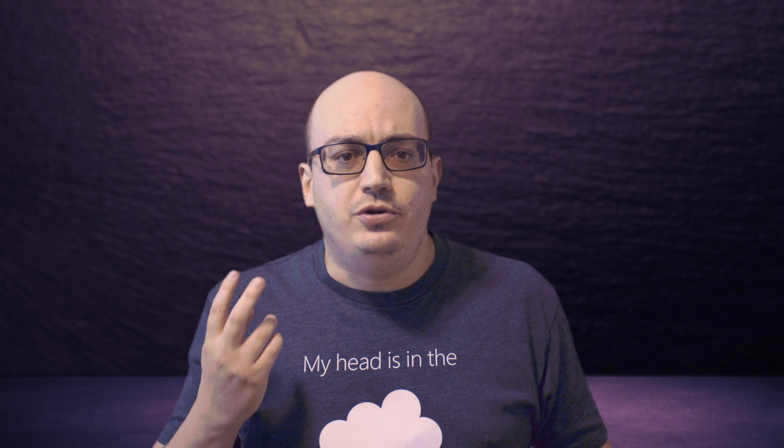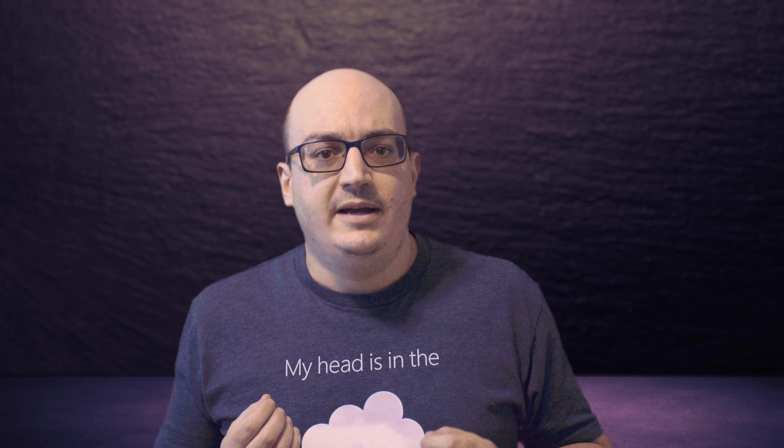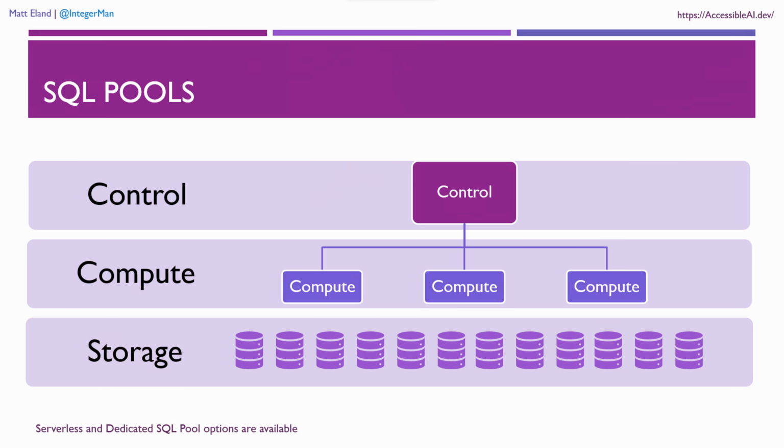One of the reasons that Synapse is so scalable is because it relies on two separate but related pools, a SQL pool for querying and a Spark pool for data processing. In a SQL pool, there's a single control node which receives and distributes queries to its individual compute nodes. Now these compute nodes, they're responsible for executing queries against the data that they store and then returning the results of those queries back to the control node.